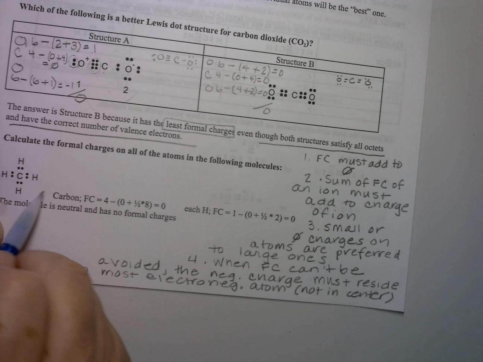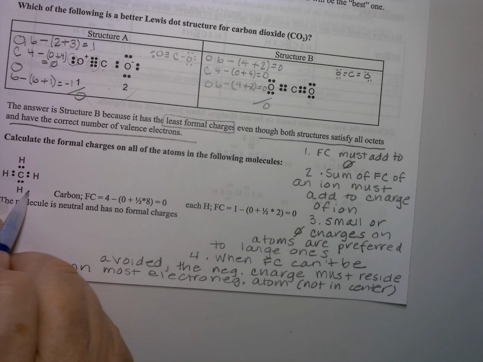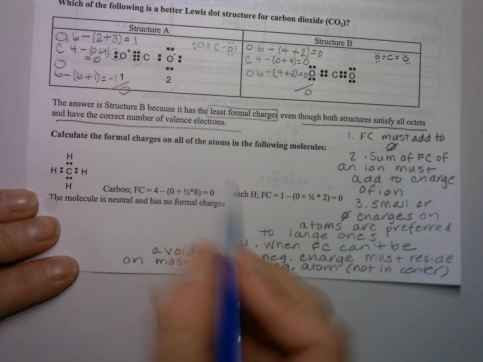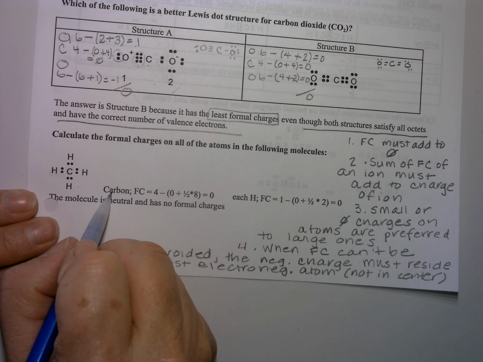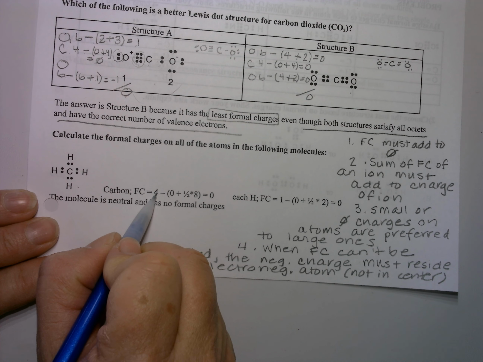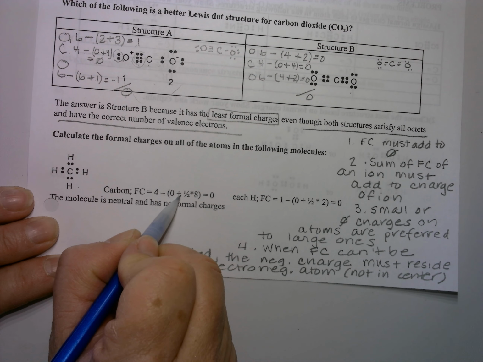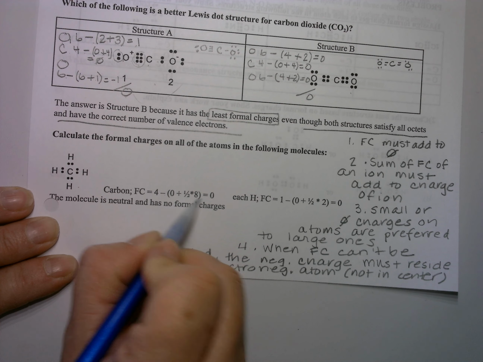Okay, so we're going to calculate the formal charges here. It's pretty easy because all of the hydrogens are the same. So the carbon is going to be 4 minus 0 plus 1/2 times 8 is 0.